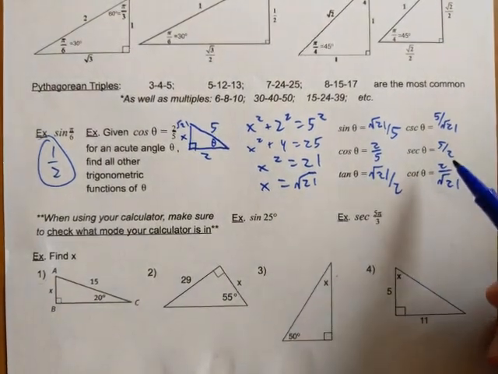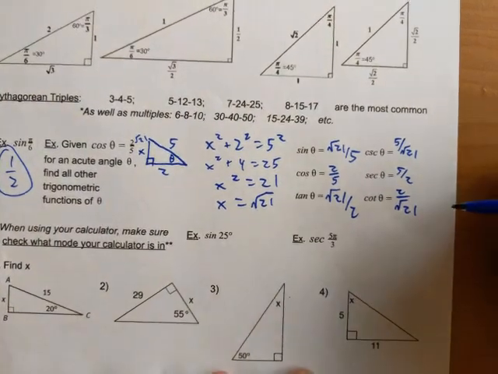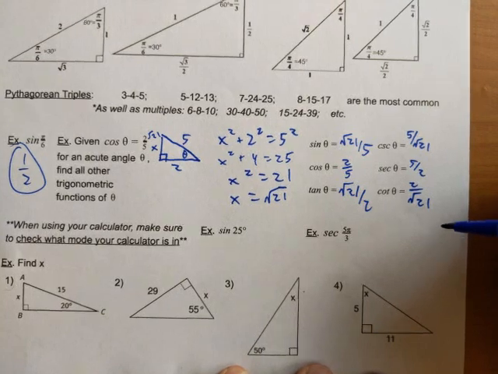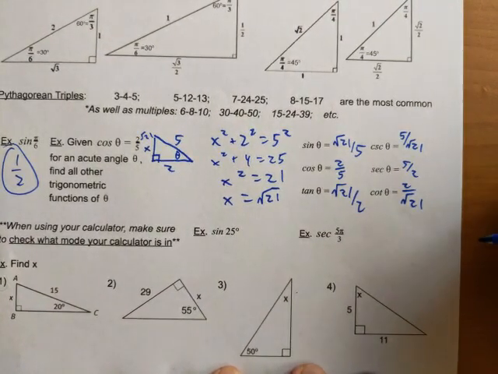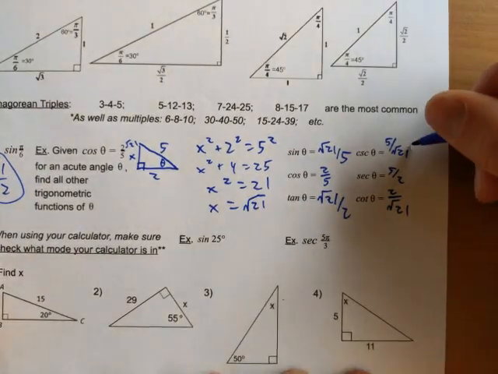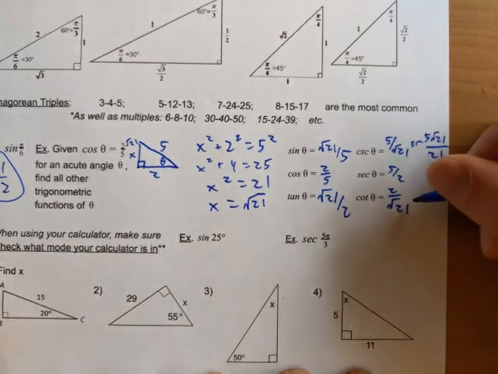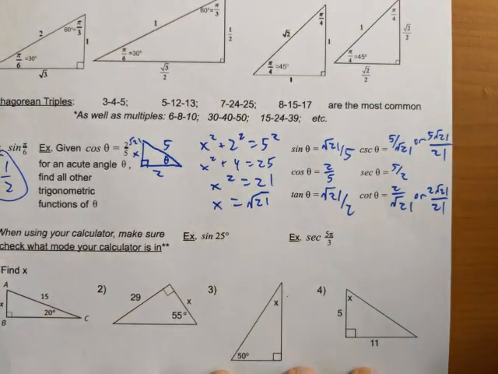And now these answers are perfectly acceptable for me. There is the rationalizing the denominator that some people still do. When you look at answers in the back of the book, you may see those with the denominators being rationalized. We will not make you rationalize denominators, but you're certainly welcome to if you would like. So you could also give us this answer. And either one is perfectly fine.